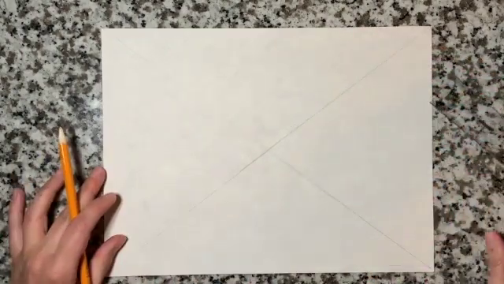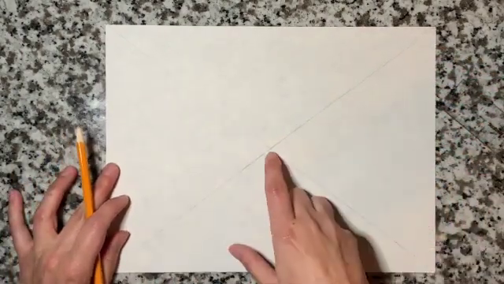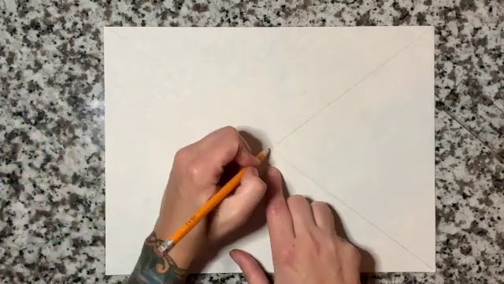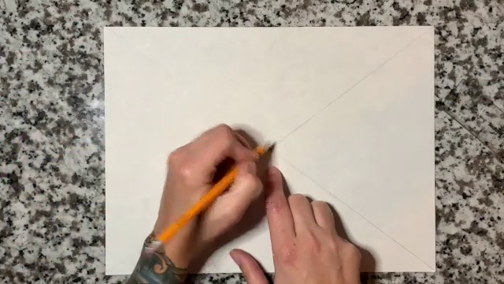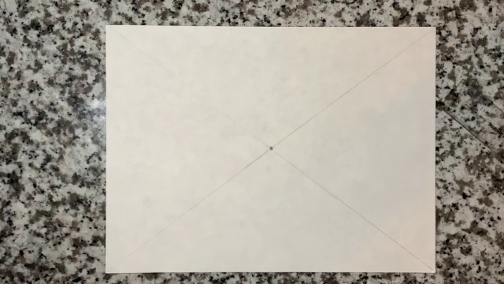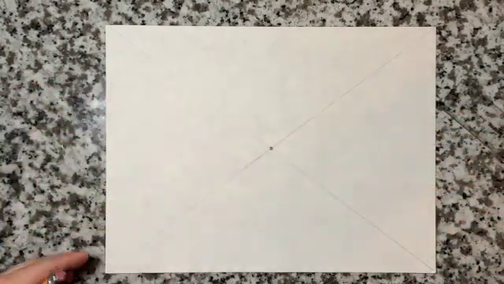Okay, so where these two lines cross, right in the middle, that is where your vanishing point is going to go. And this is going to stay here for the remainder of your drawing until you put in the final touches, because you need this vanishing point to draw all of your orthogonal lines.